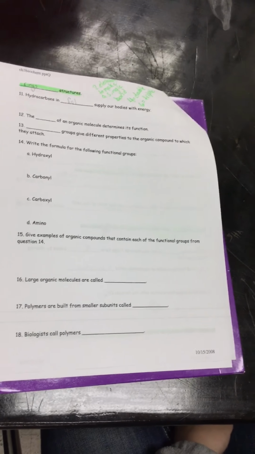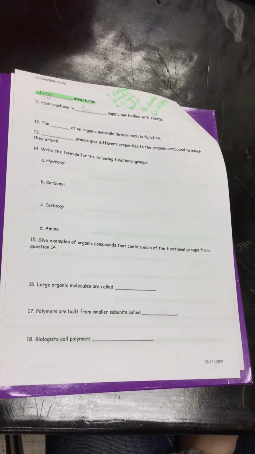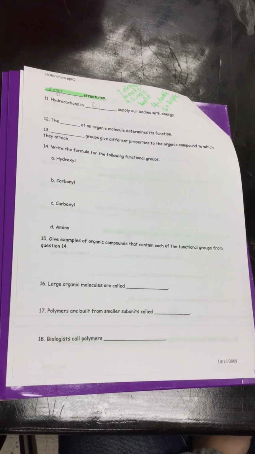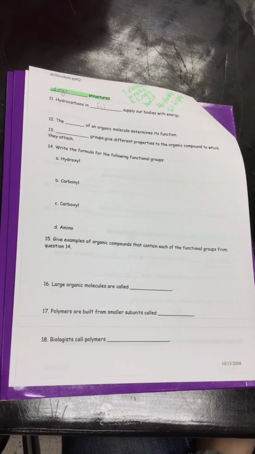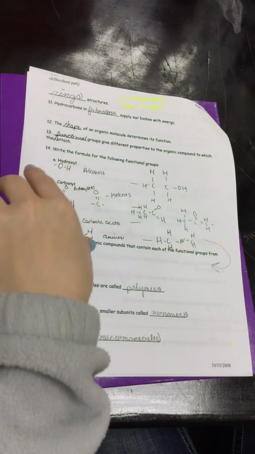Okay, you should be familiar with number 11, polymers and monomers. Those are key terms right there, 16 and 17. Just highlight. Mono means one, poly means many.